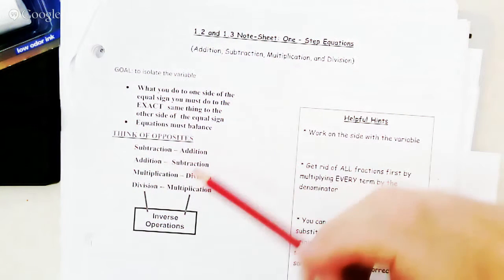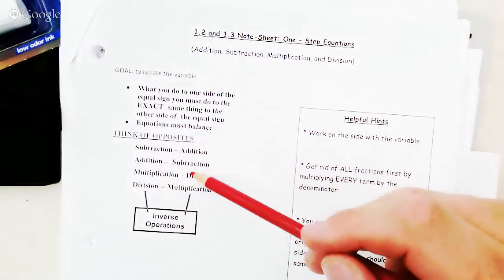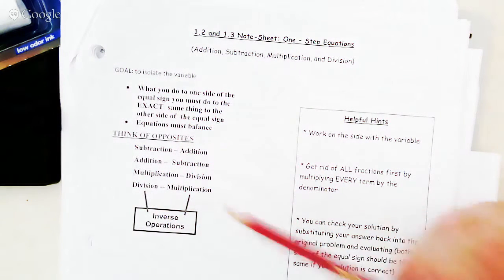What do we think? We're thinking those opposites. That's exactly what you just named. The opposite of subtraction is addition. The opposite of addition is subtraction. The opposite of multiplication is division. The opposite of division is multiplication.